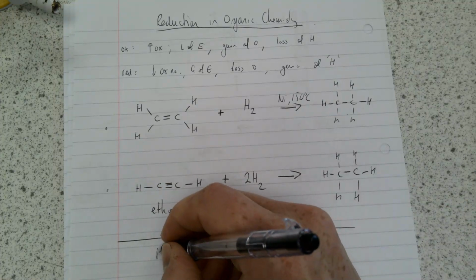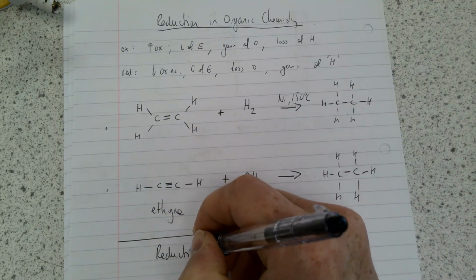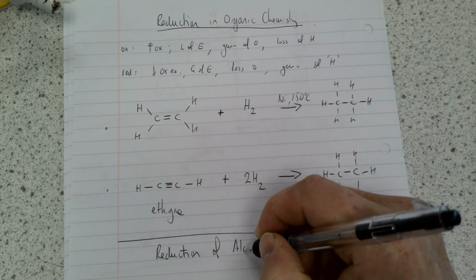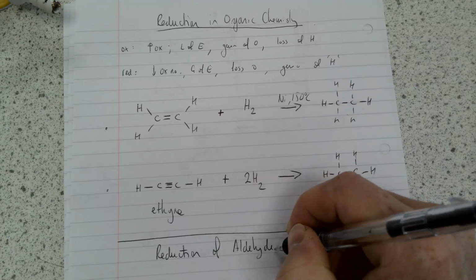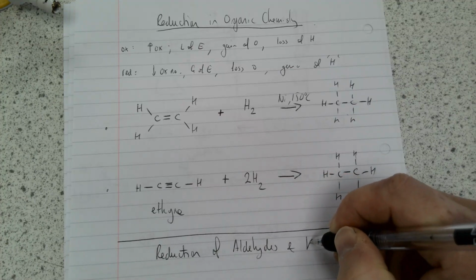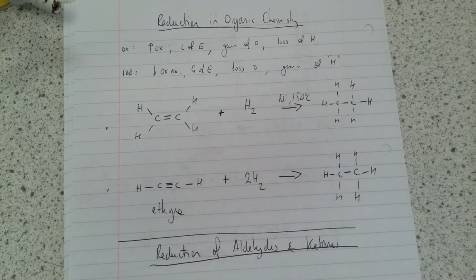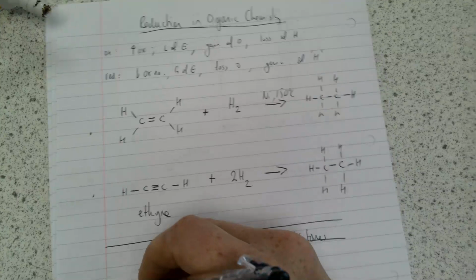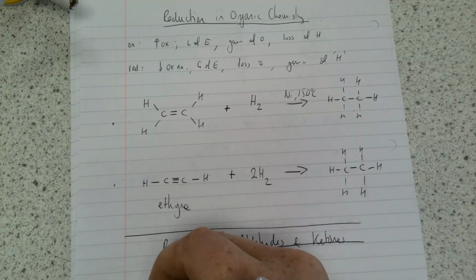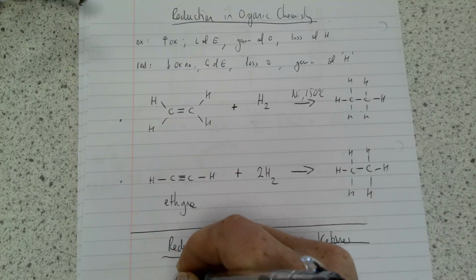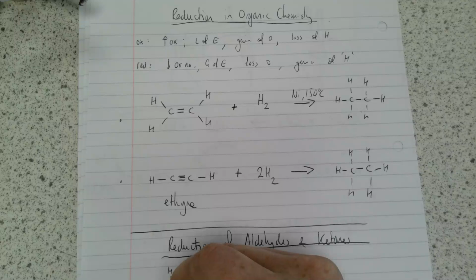Right, so reduction then of aldehydes and ketones is a completely different approach. Okay, so I'm going to do it bit by bit. I'm going to first of all show you using H what we do.